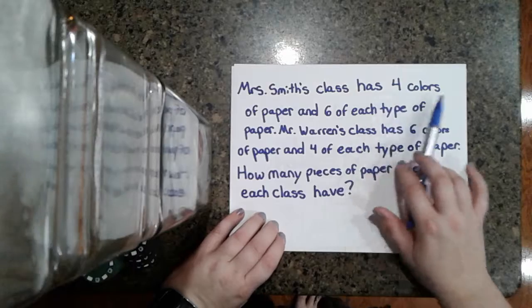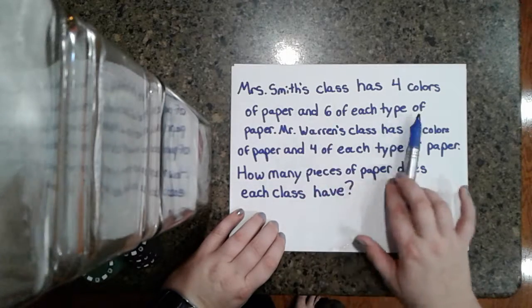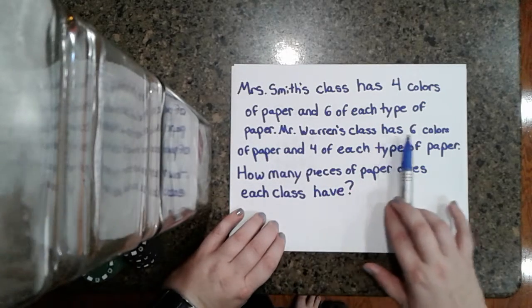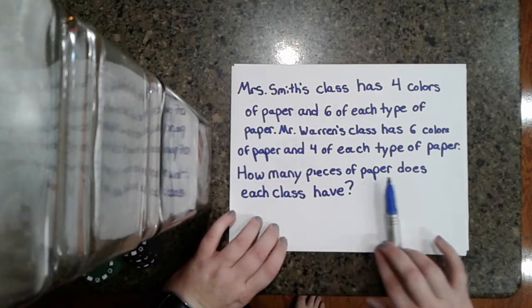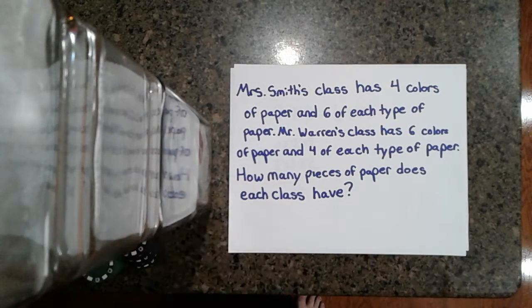Mrs. Smith's class has 4 colors of paper and 6 of each type of the paper. Mr. Warren's class has 6 colors of paper and 4 of each type of paper. How many pieces of paper does each class have?